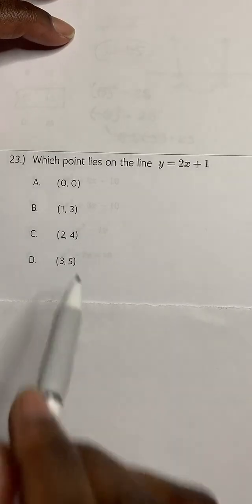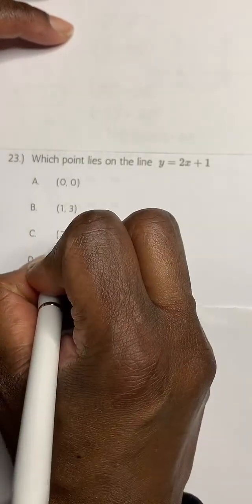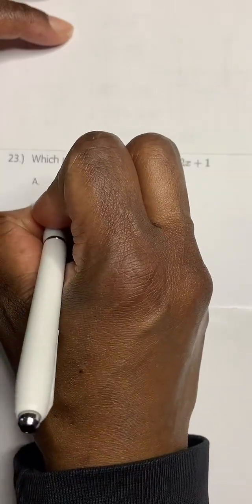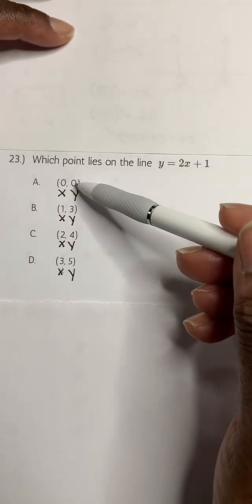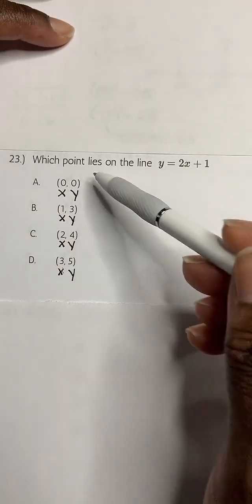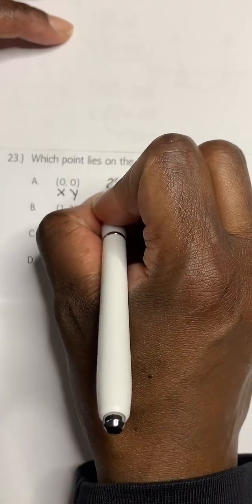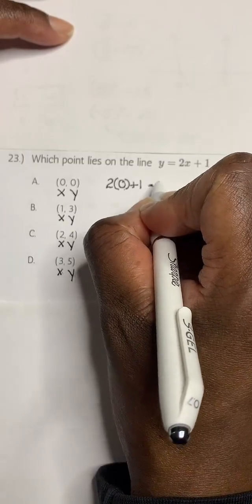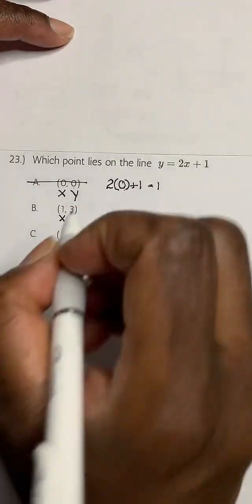So here's the thing. One of the things that we can do, you see all of my ordered pairs. Ordered pairs are just like the alphabet. Your X comes before your Y's. So here's the fun part. If you plug in the X and the answer comes out to be that Y value, boom, that's your point. So this is what I'm saying. For the first one, we have 2 and we substituted 0 in. So 2 times 0 is 0. 0 plus 1 equals 1. But my y value is a 0. So that doesn't work.